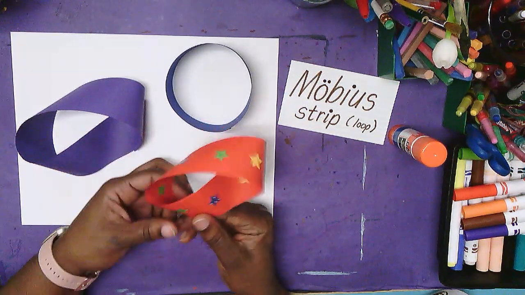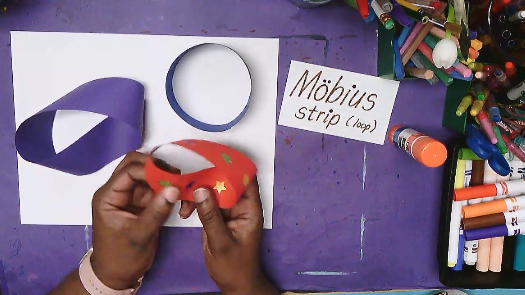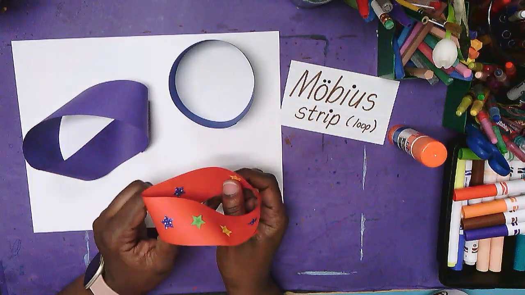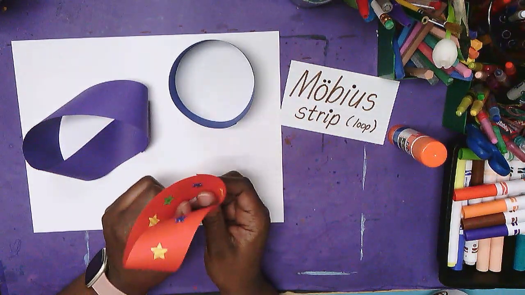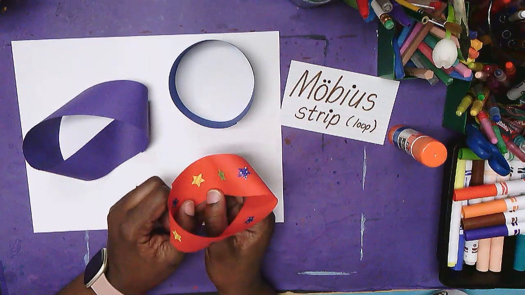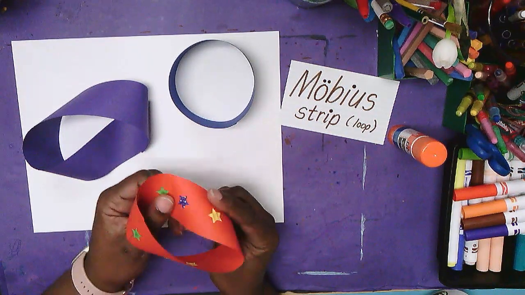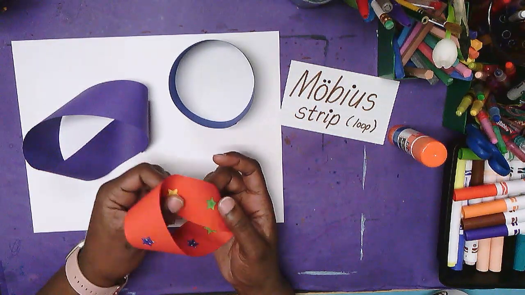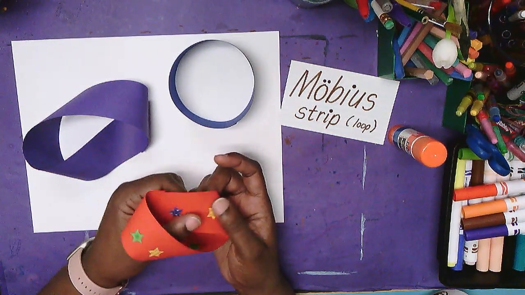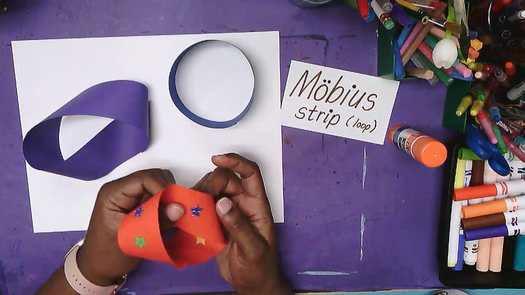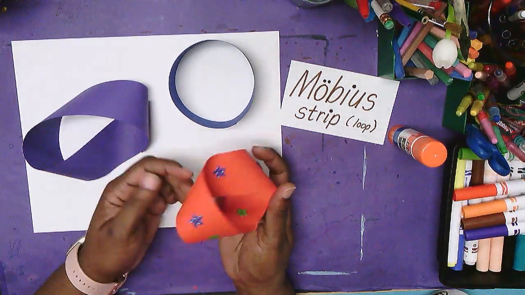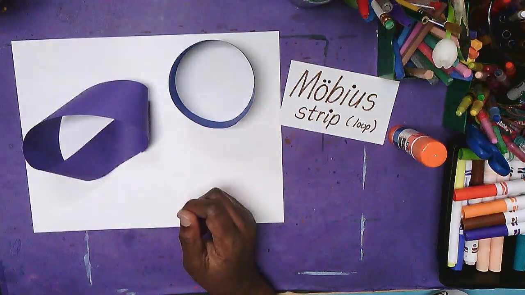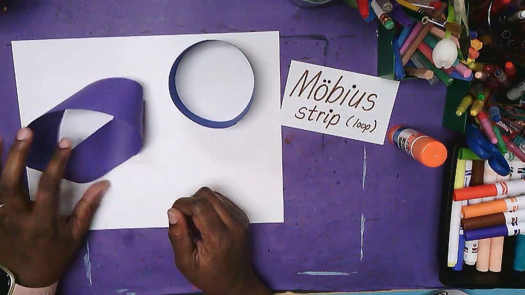And then I continued to go around: green, purple, yellow, green, purple, yellow, and so on. As you keep going and going, it could keep going on and on and on, a continuous pattern on this continuous surface.